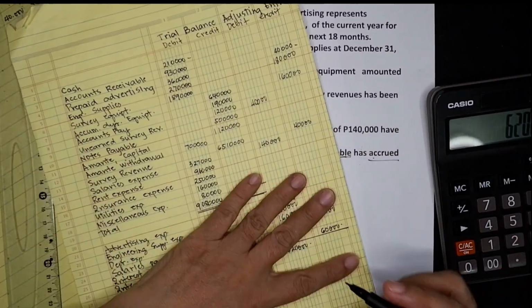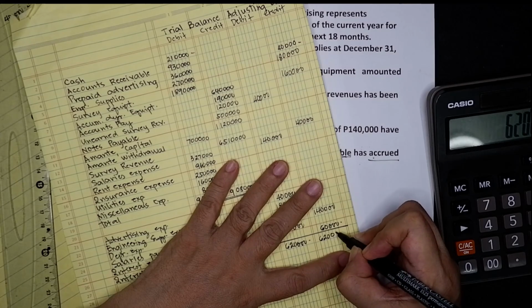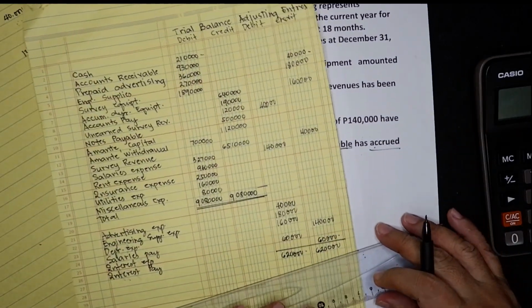So that is 620. Okay, let us double rule.